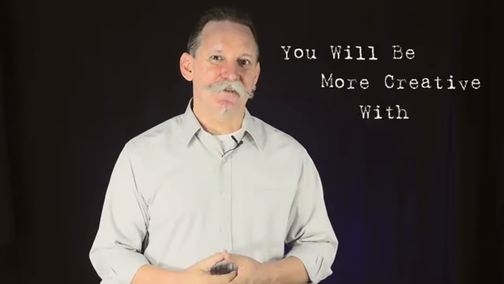And as you learn to be more intimate with the exposure triangle and understand how these three settings work together and how to balance them, you will be more creative with your camera.